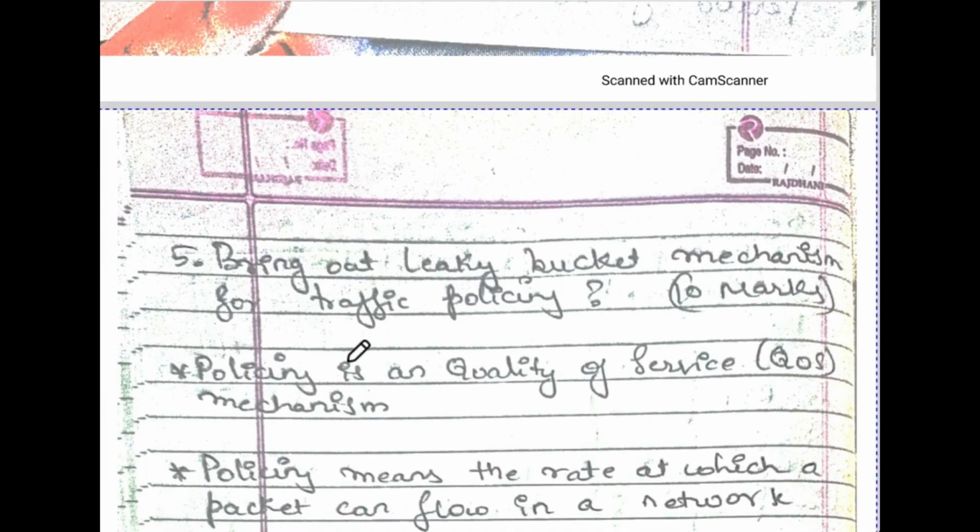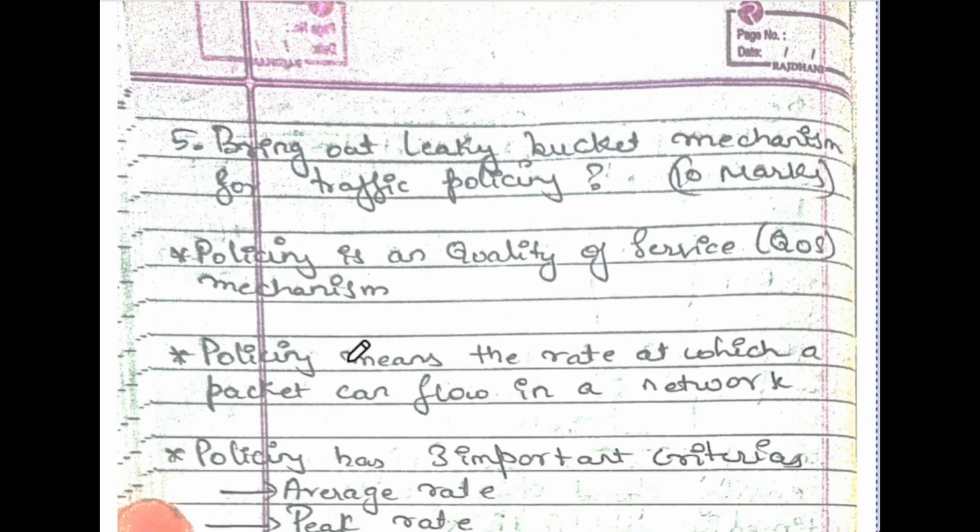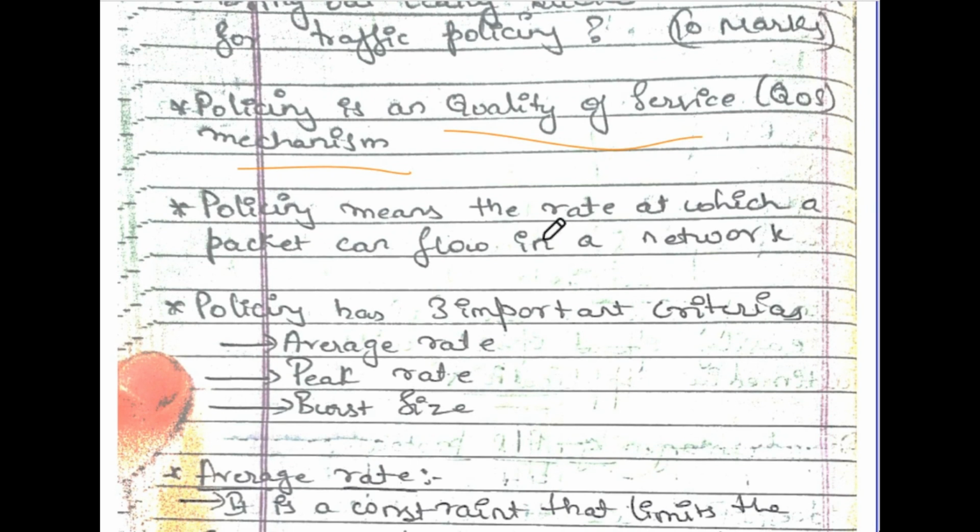Bring out the leaky bucket mechanism for traffic policing. Policing is a quality of service mechanism. Policing is used to ensure the quality of a product or a service. Policing means the rate at which a packet can flow in a network.